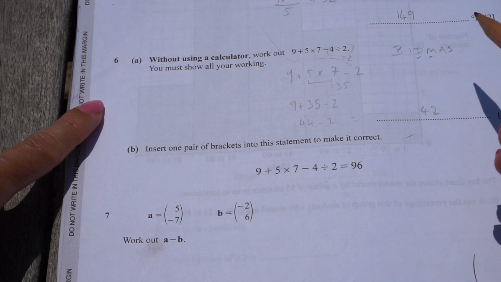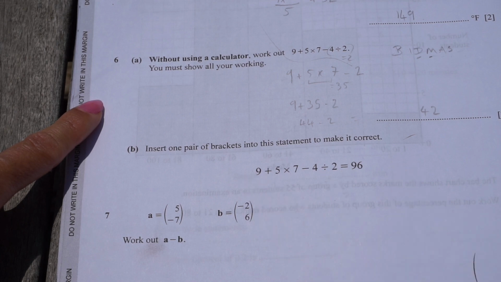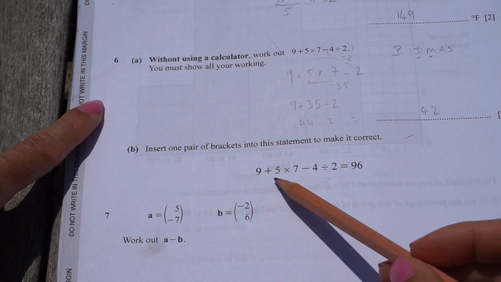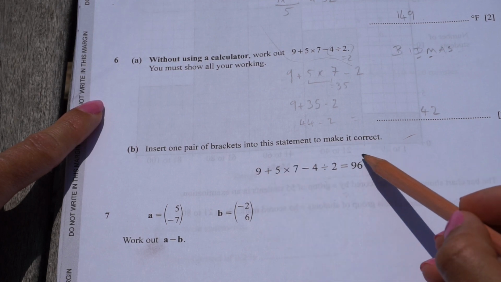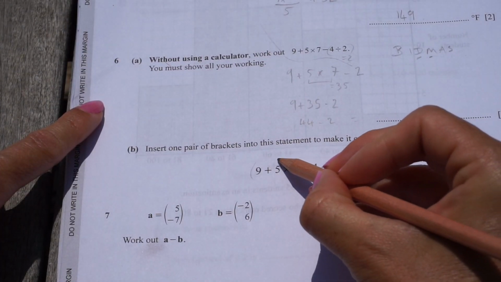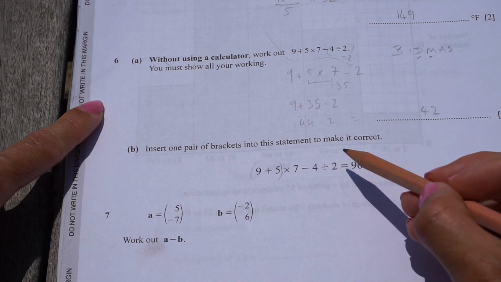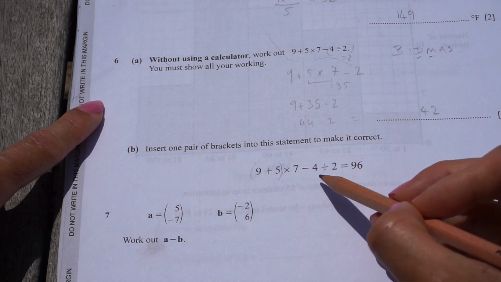Okay, so remember brackets come first in BIDMAS in this calculation. So when we put the brackets in, it means you would calculate this part first and hopefully it will equal 96. So usually I would encourage my students to just try some brackets out, okay? So for example, if we were to put them around 9 plus 5, if they don't work here, then you would test out some other numbers, putting the brackets elsewhere.